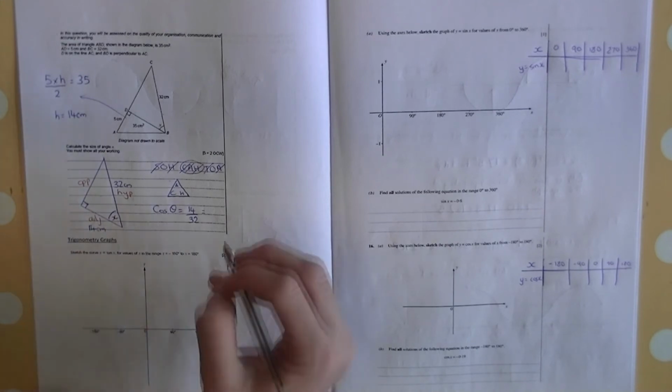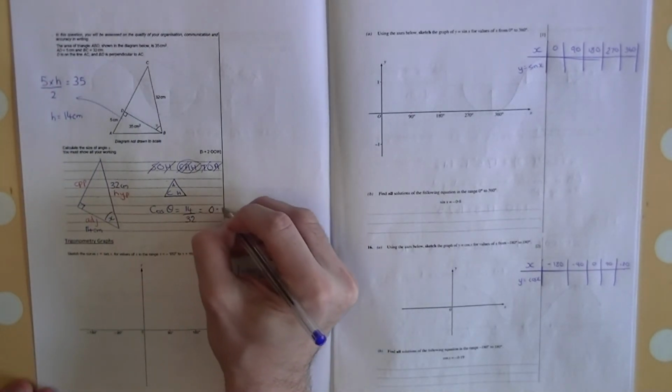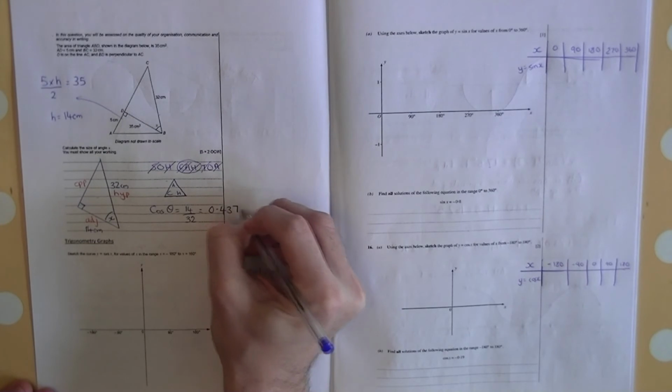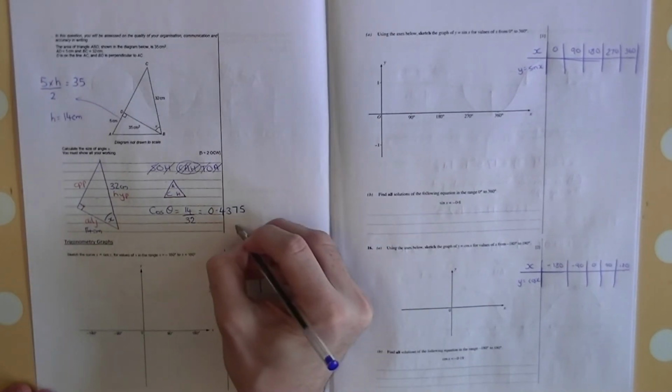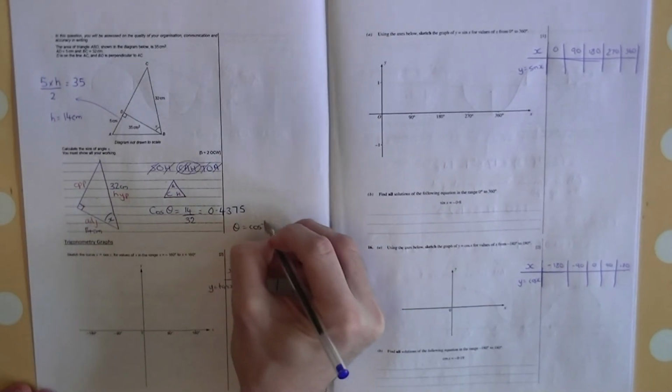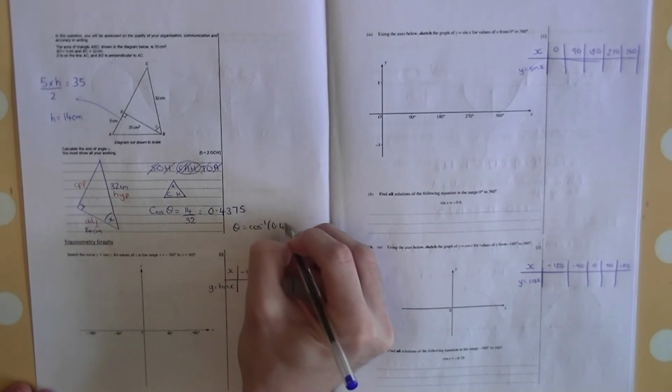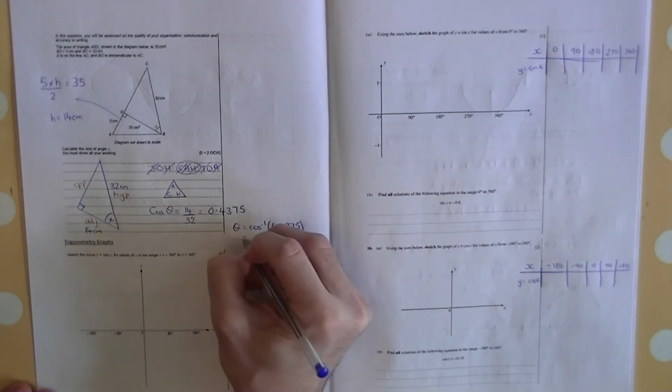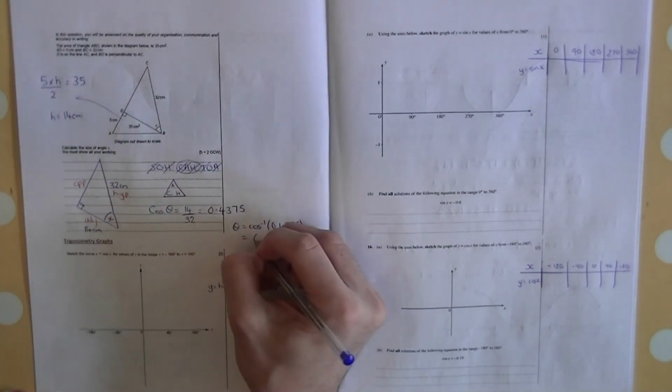Again, don't be stingy on decimal places at this moment. 0.4375, and cos minus 1 of 0.4375 is... and I make that to be 64 degrees.